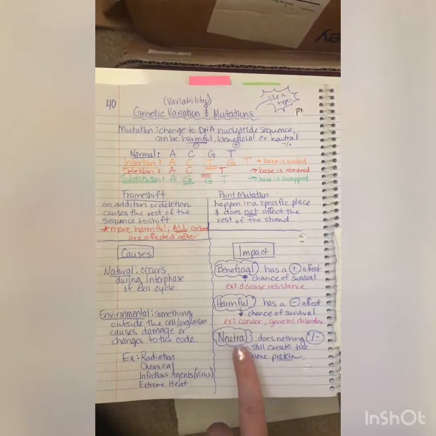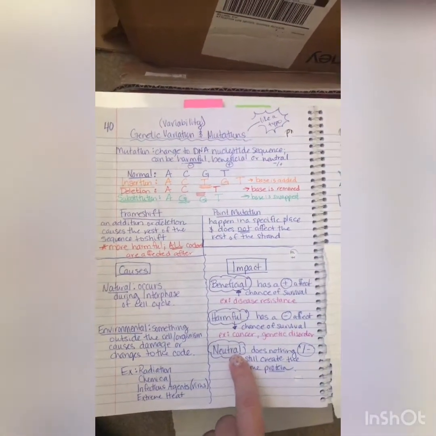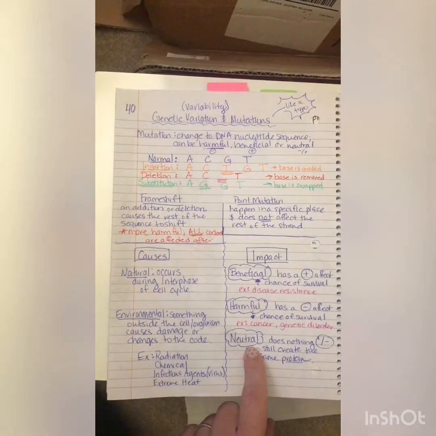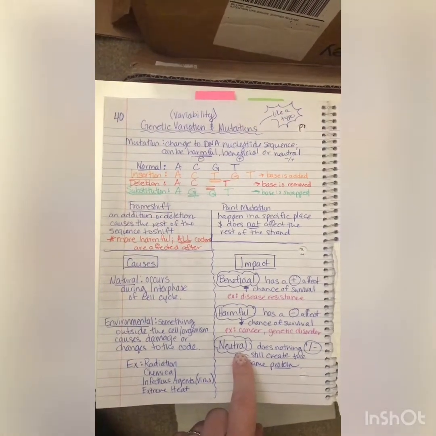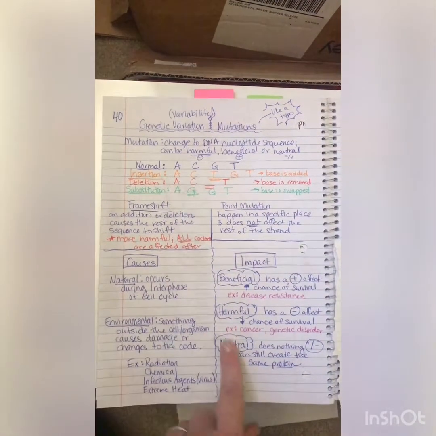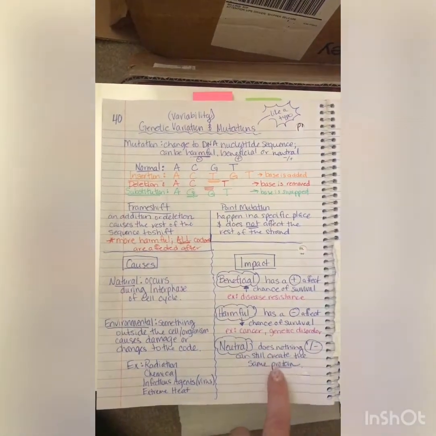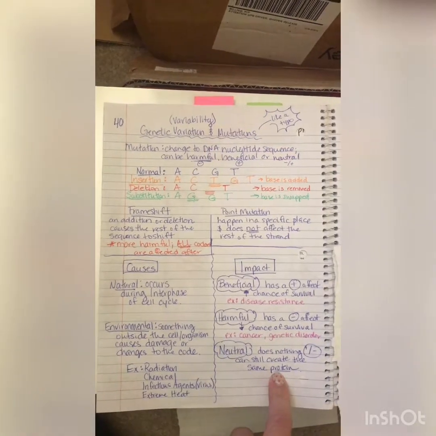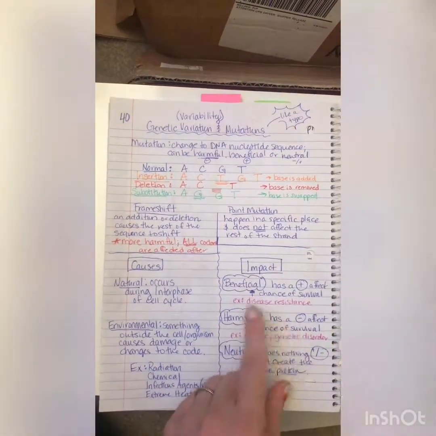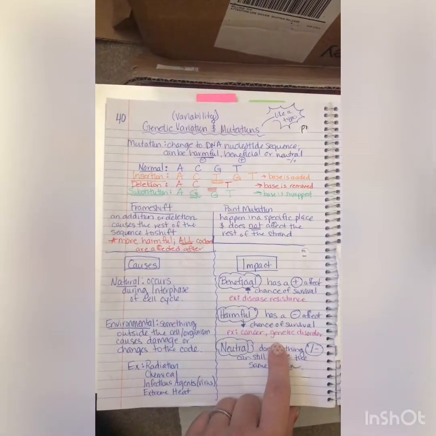So actually, neutral mutations happen more often than any other type of mutation because most of the time we don't even know they happen. We could have a base that swapped out for another base and we would never know the difference because it created the same protein. Versus if it's something that's harmful or beneficial, it's going to show up and it's going to be pretty obvious.